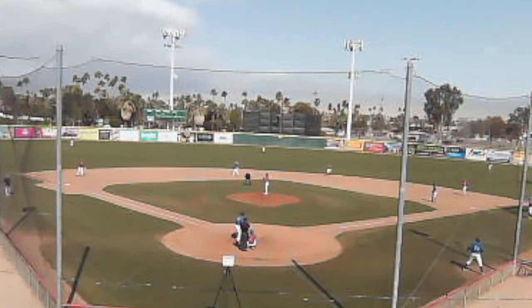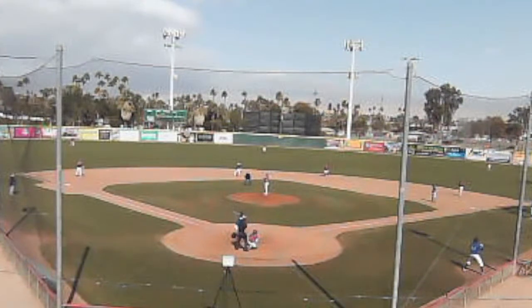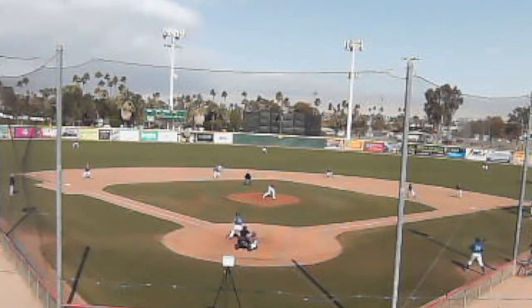Can't believe how fast this CWL season has gone by. Games every day, so we're just focused on that day.